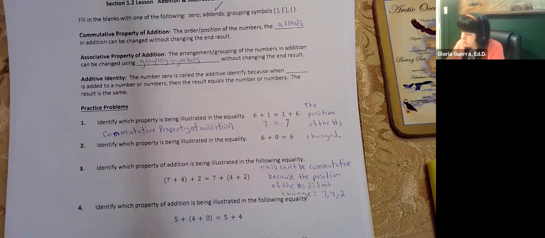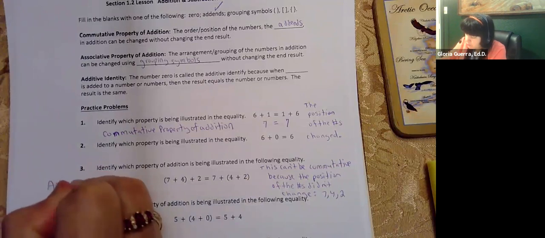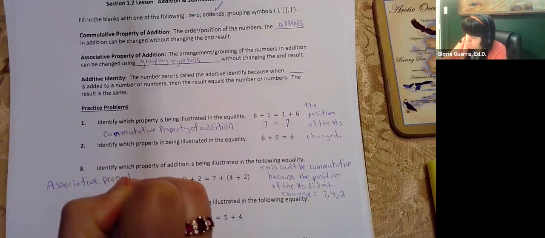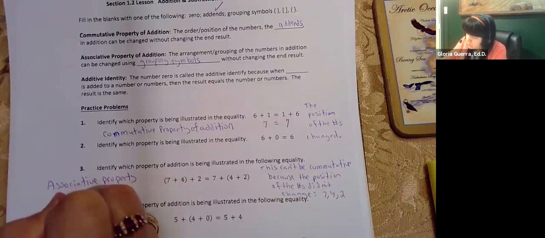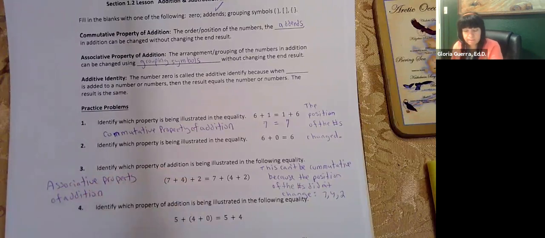Okay, so for number 3, that is an example of associative property of addition. And then to explain why, you can say something like, because the arrangement changed.